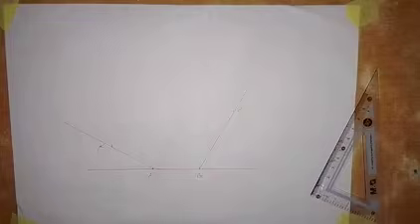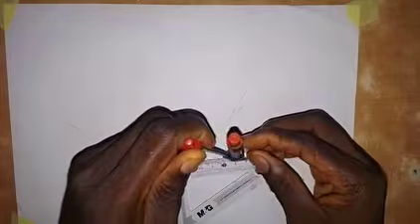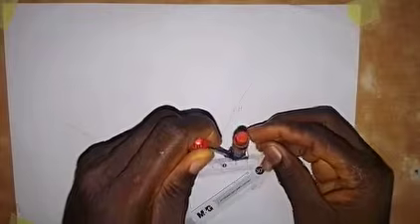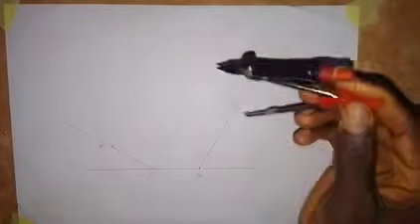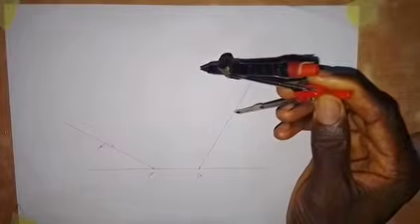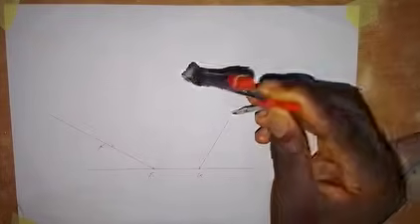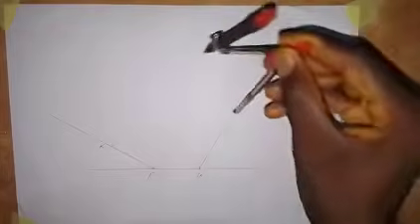Alright, so the next is HJ. HJ is 60 millimeters. In this case, you have to make use of your compass to work this out. With the compass, take a measurement of 60 millimeters on the ruler. This is 60 millimeters. It is HJ that you want to draw, and we already have point H here. Put the pinpoint at H, then you make an arc here like this.